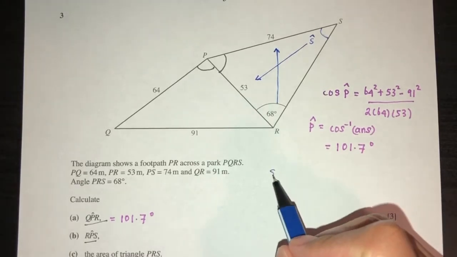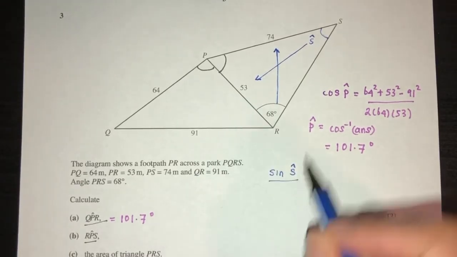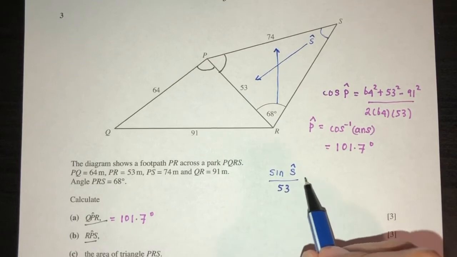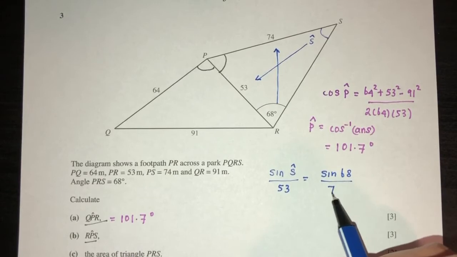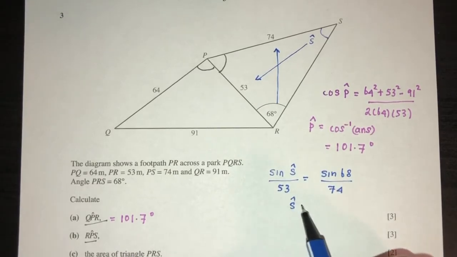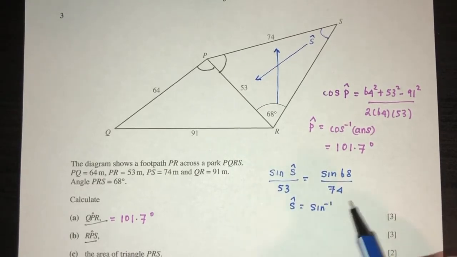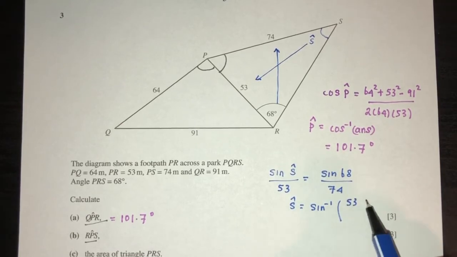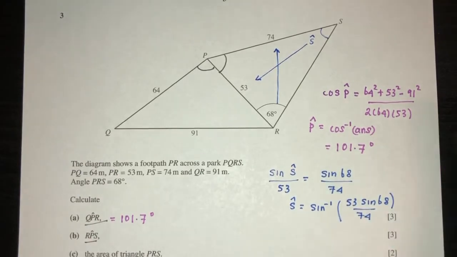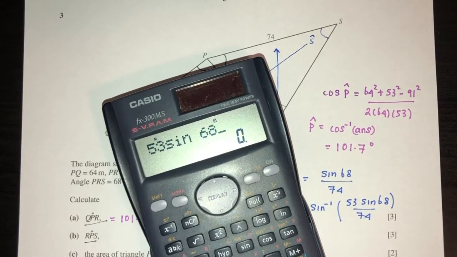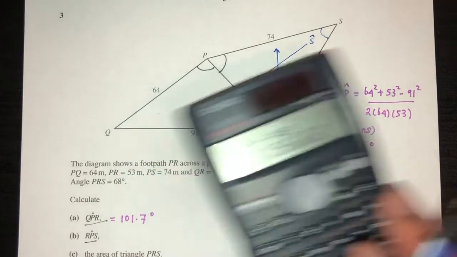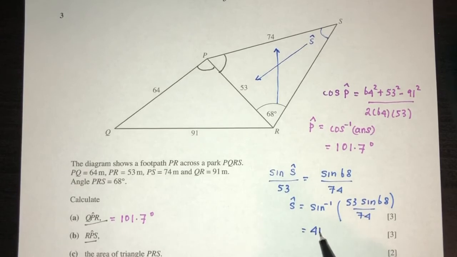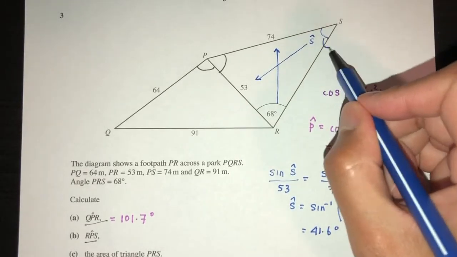So that will be sine of angle S over 53 is equal to sine of 68 over 74. S will be sine inverse of 53 sine 68 over 74. That will be 41.6. So angle S is 41.6. That is angle S.